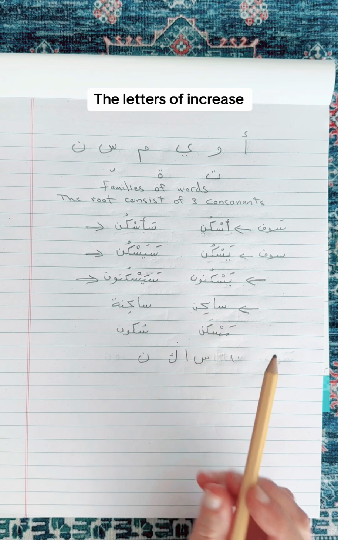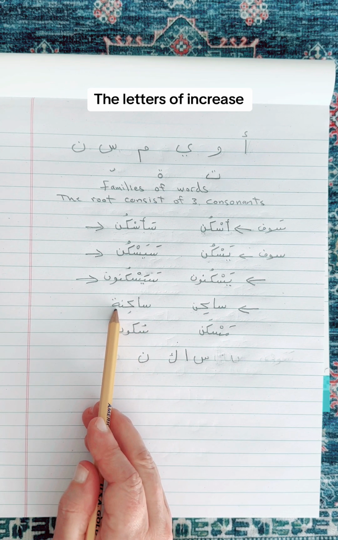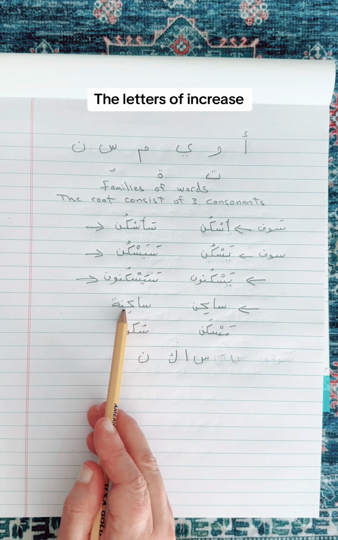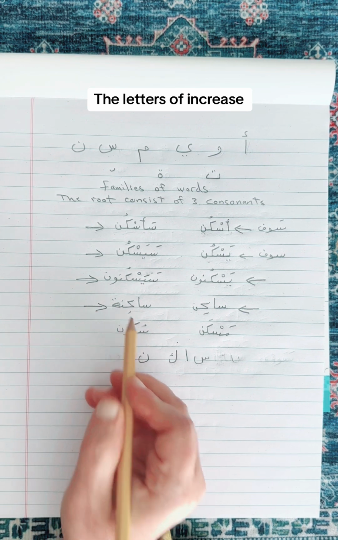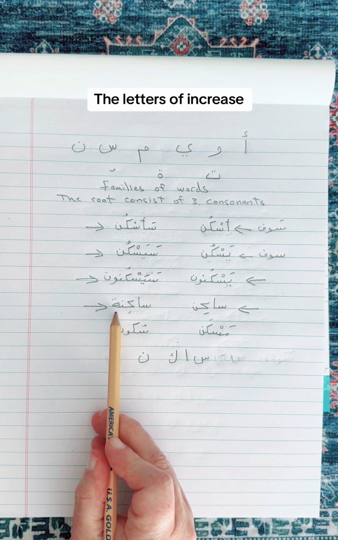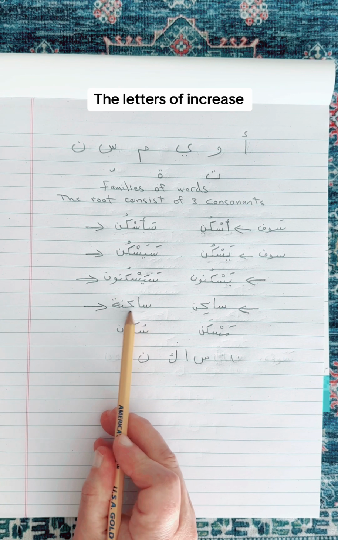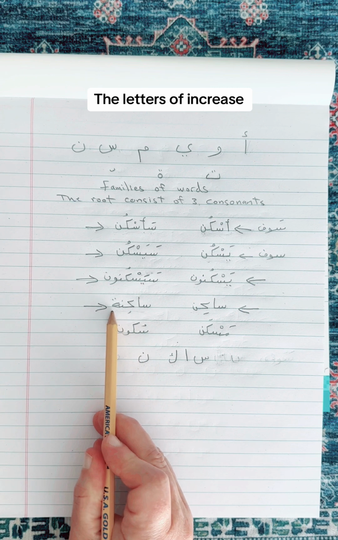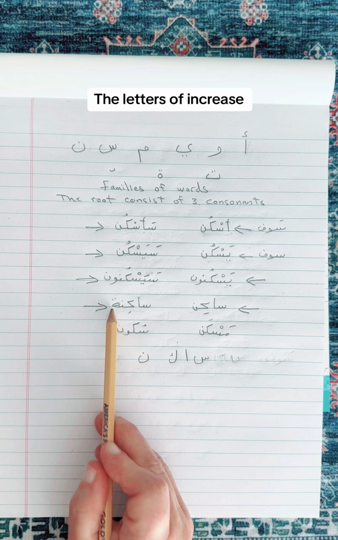Sakin for male. Sakina is the same, resident or tenant for female, because of the closed ta at the end. It changes it to a feminine word. Sakina for female, resident or tenant. The same, this is the active participle in the sentence.